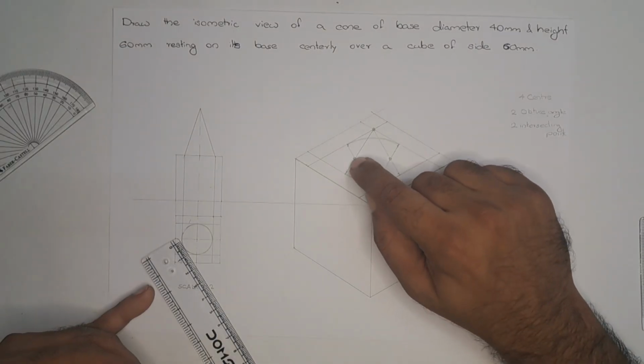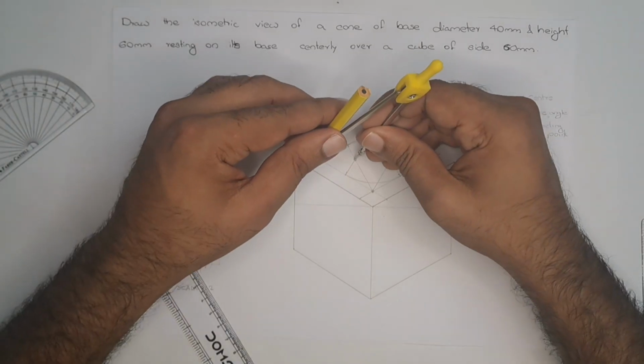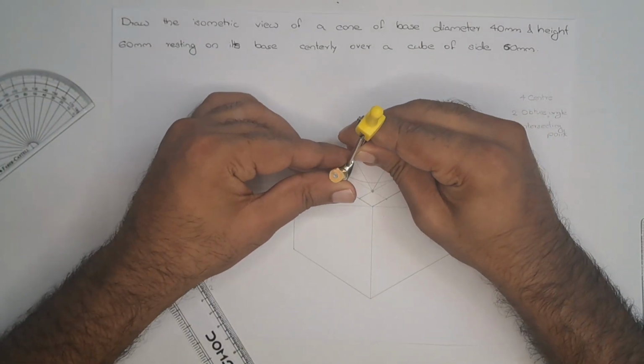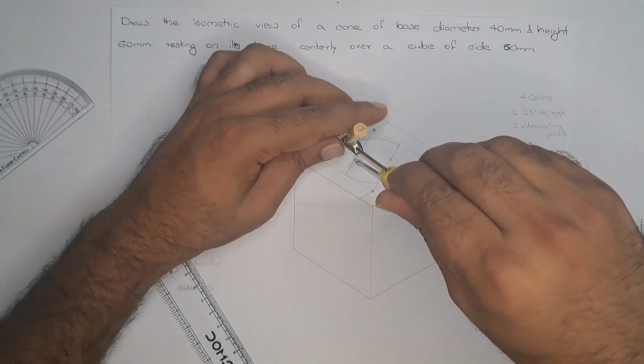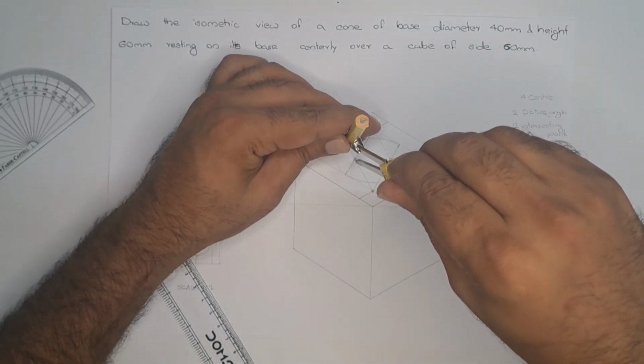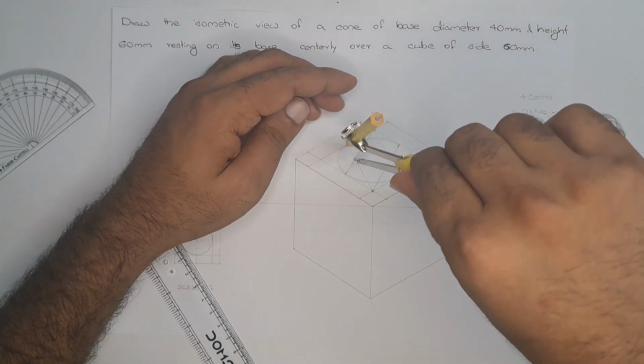So we can see the radius length over here. A small arc is needed. The length will be for the small arc, a smaller radius.